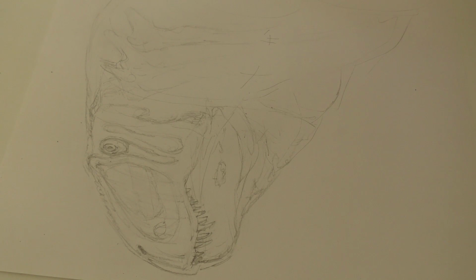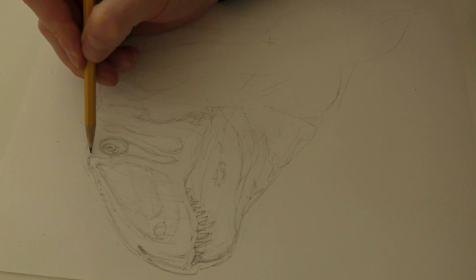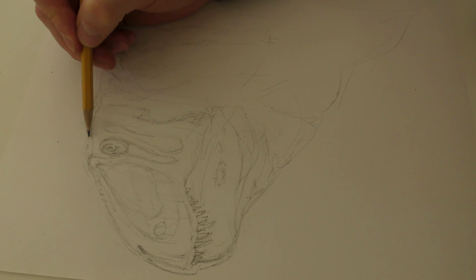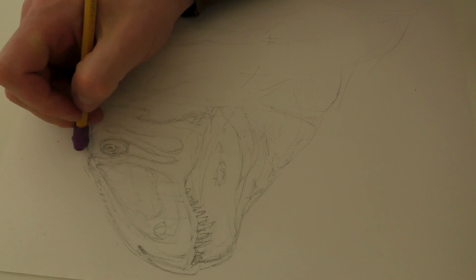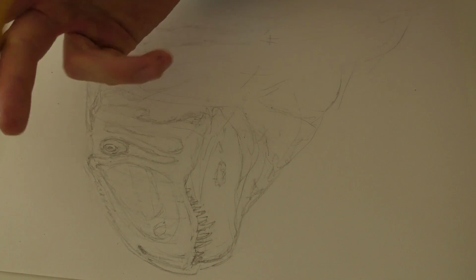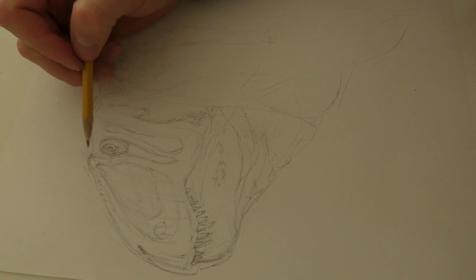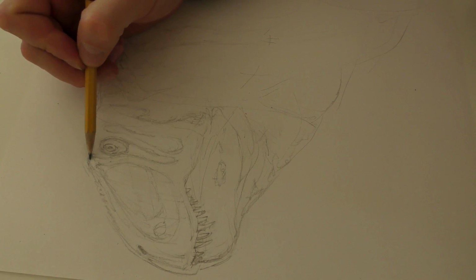This is an important little detail that a lot of people actually get wrong: they'll put the lacrimal crest over the eye. That's a common one from the Jurassic Park movies. The Tyrannosaurus's crest goes over his eye. That's not the case here, or in almost any theropod. The lacrimal crest is just in front of the eye.